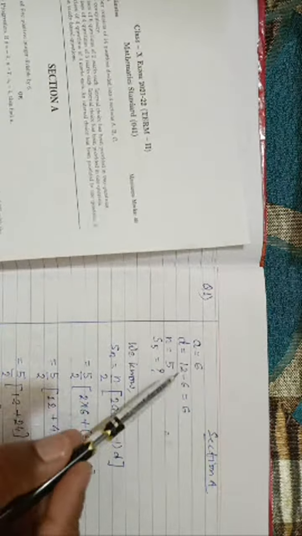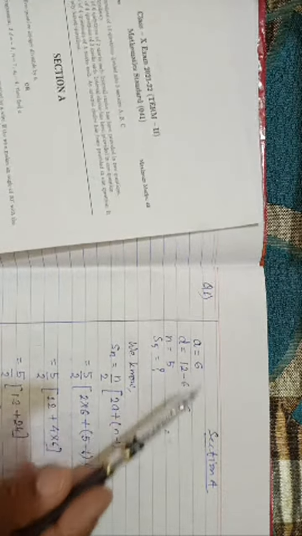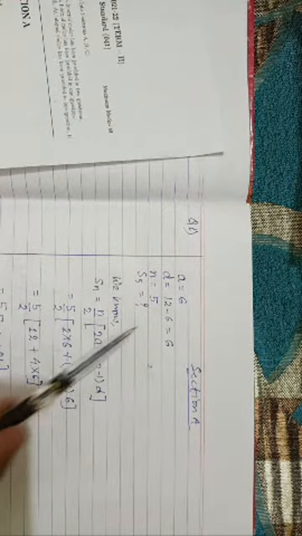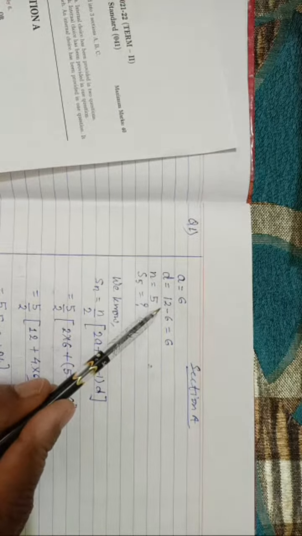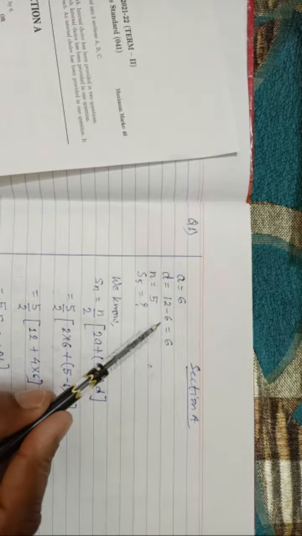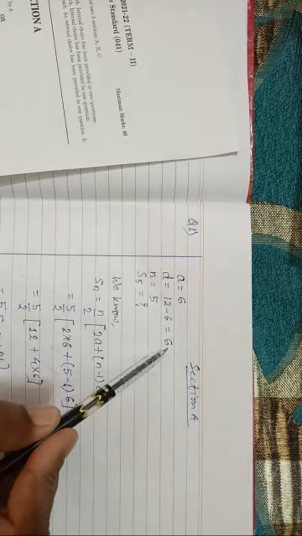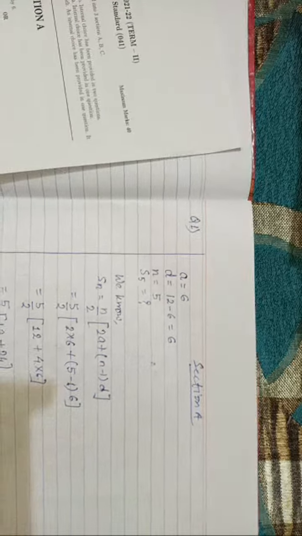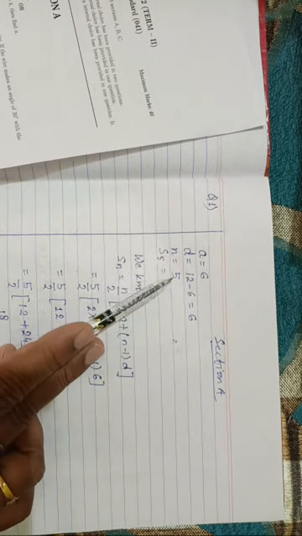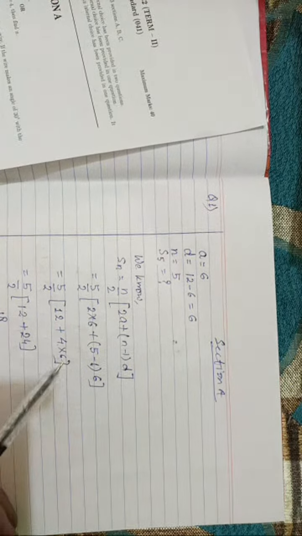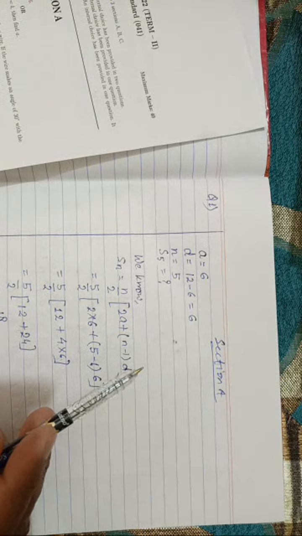If the first positive number is divisible by 6, the first will be 6. Then after that, the second integer will be 12. Clear? So from the second you will subtract the first one, you will get the common difference. Clear? And n is here 5, which means you have to find the sum of first 5 integers divisible by 6.